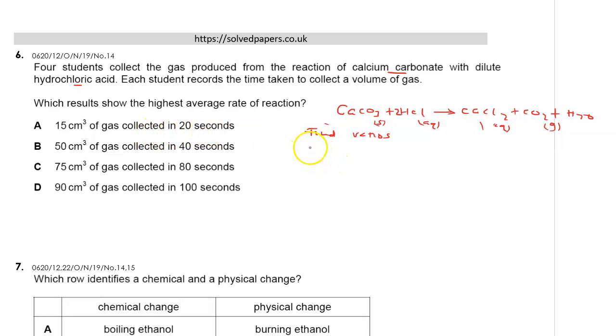So 15 in 20 seconds. 50 centimeters cubed collected in 40 seconds. 75 centimeters cubed of gas collected in 80 seconds, and 90 centimeters cubed of gas collected in 100 seconds.